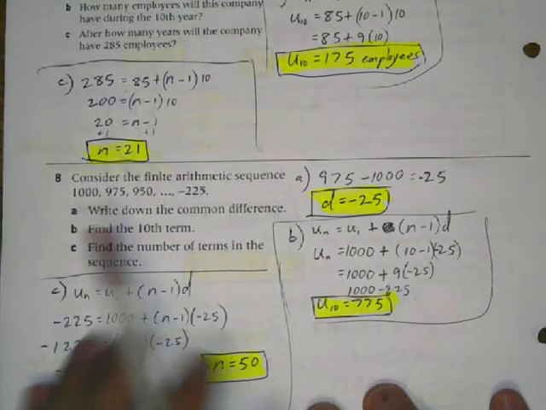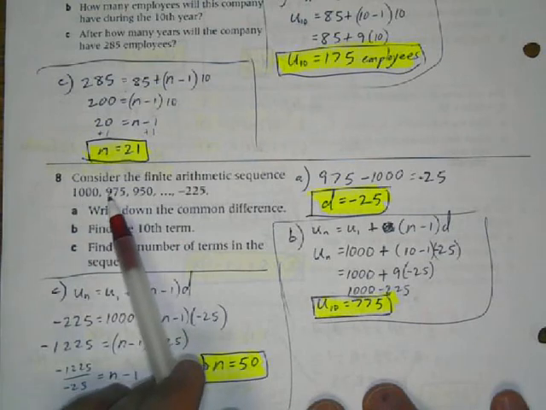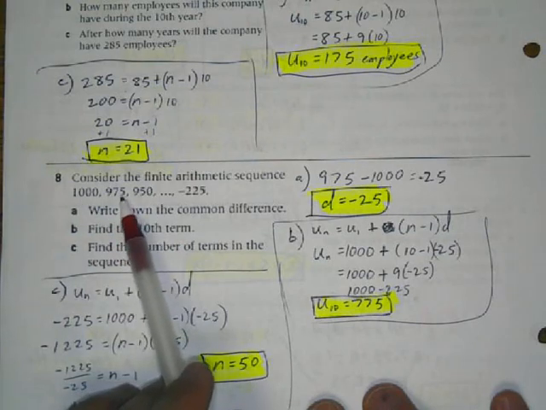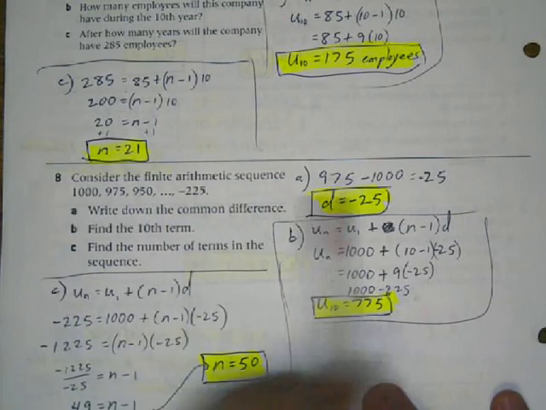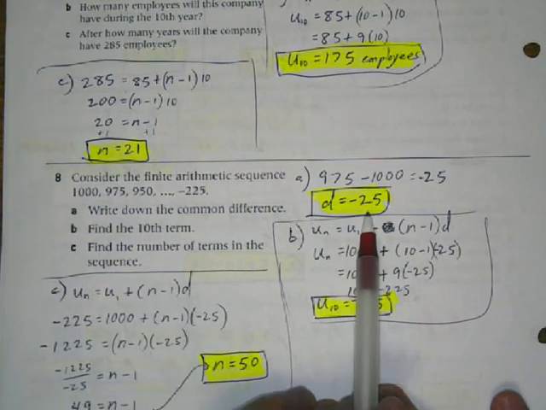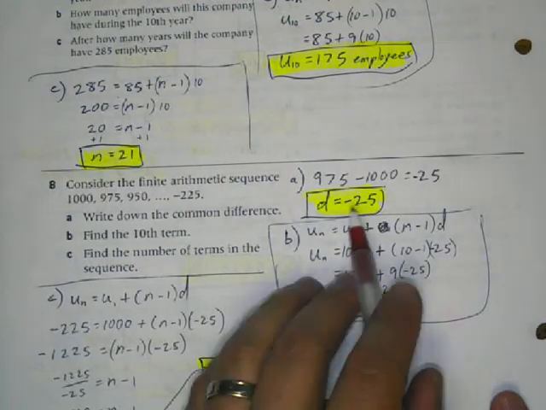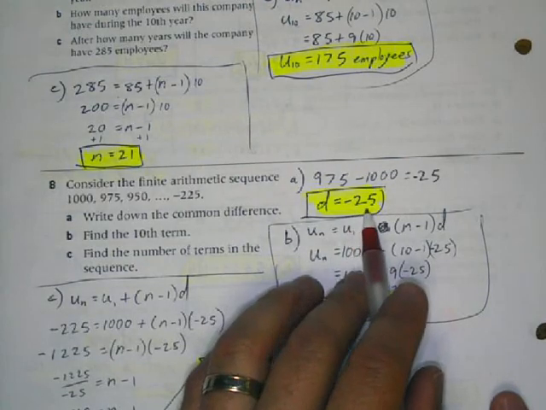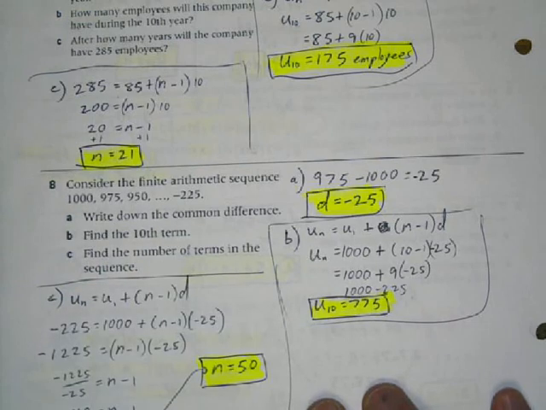Okay, consider the finite arithmetic sequence 1000, 975, 950. Write down the common difference. If I take this term and subtract it from here, I'm going to have d equals negative 25. You know that the common difference is negative if the next term is smaller than the previous term.